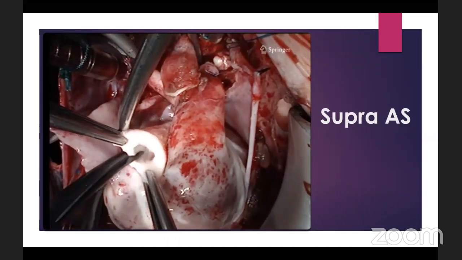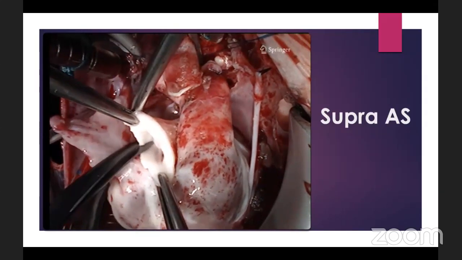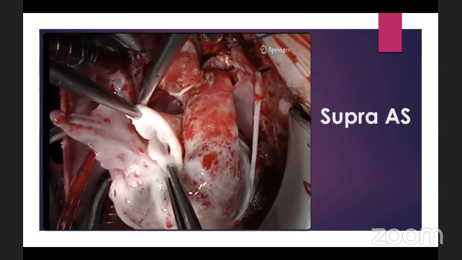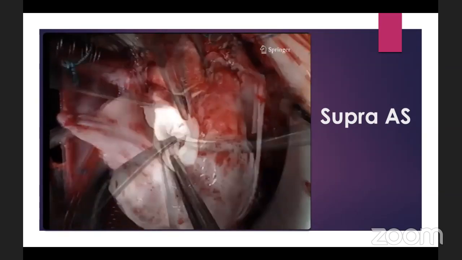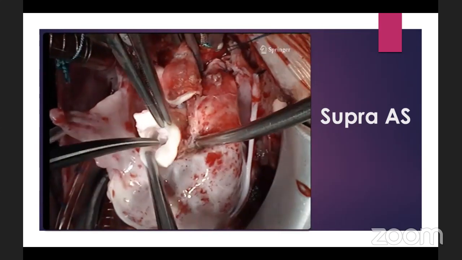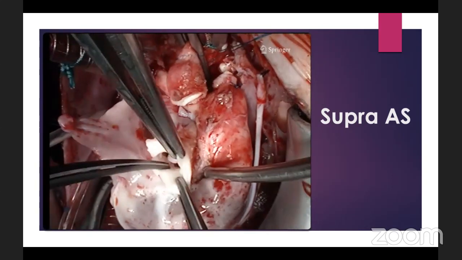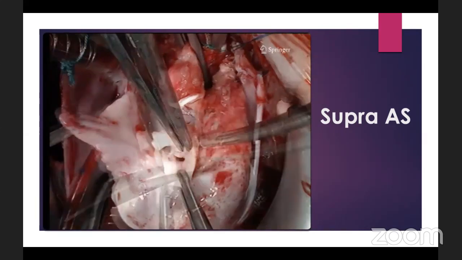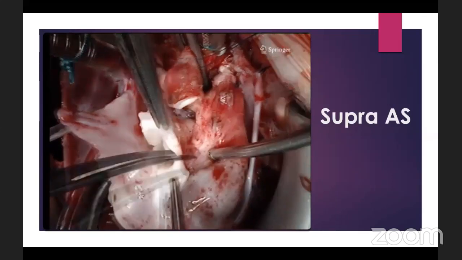So you can see here, once you start getting into the root, the aortic wall becomes thin again, and you can see the leaflets now. It looks like the non-coronary is the biggest leaflet, followed by the right, and then the smallest is the left. There are different ways of repairing this pathology. There's a single patch technique, a double patch technique, and a 3-patch technique.